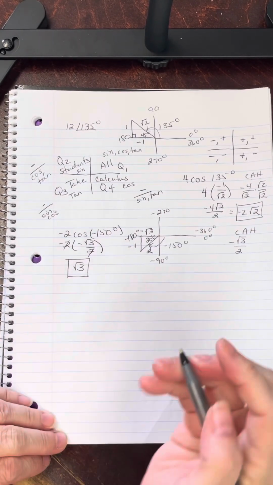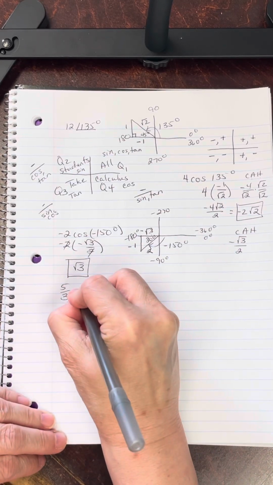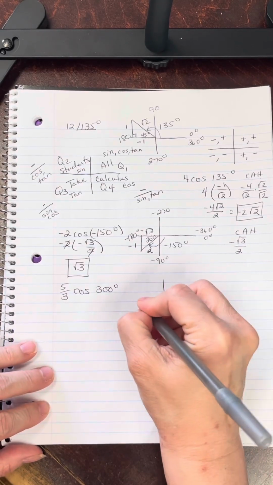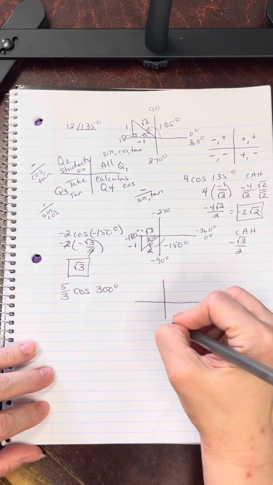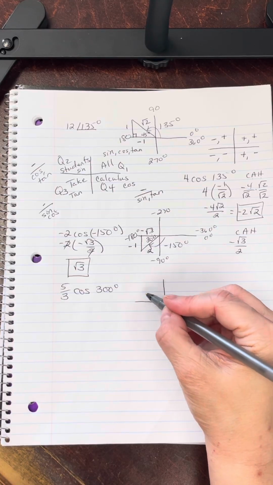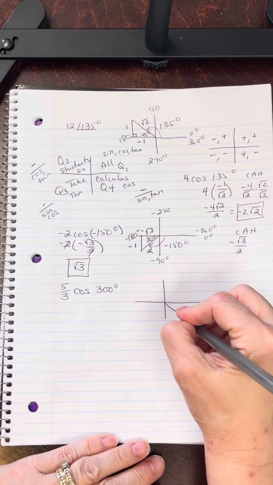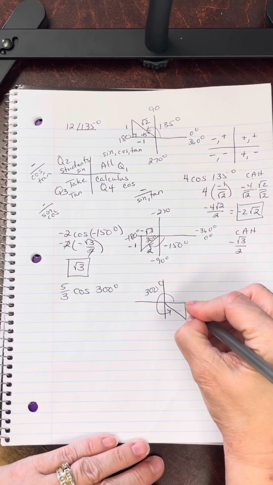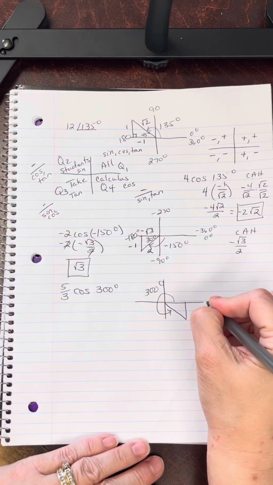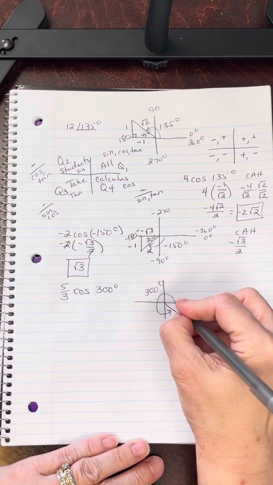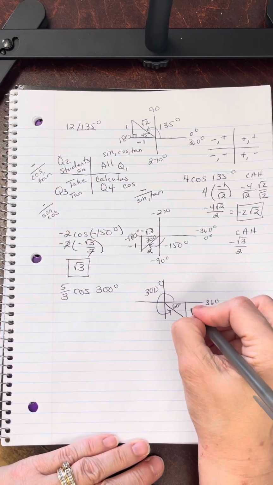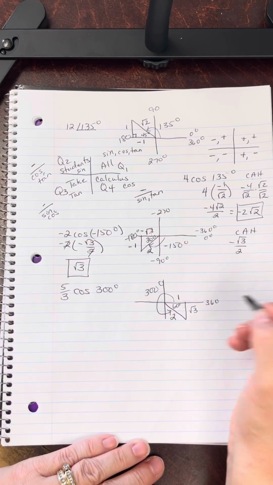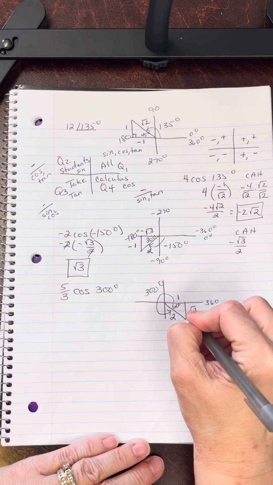All right, example 3. They want 5/3 cosine of 300 degrees. This is a positive degree, so I'm starting here, going around. So I'm past the 90, the 180, and the 270. So I'm here, so I've used up 300 degrees, going around that far, connecting my triangle to the x-axis. This is 360 if I go all the way around, so my gap is 60 degrees. Opposite the 60, root 3. Other adjacent side would then be 1, hypotenuse is 2. Label, this one's positive, this one's negative.